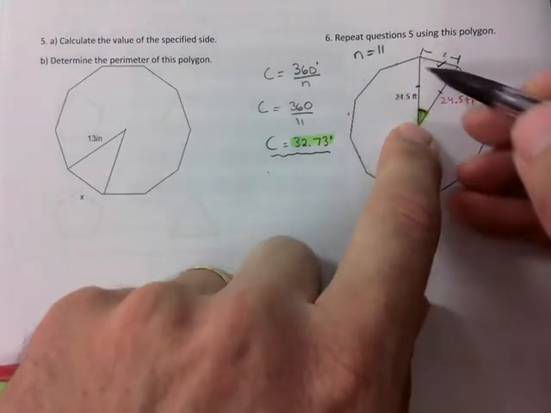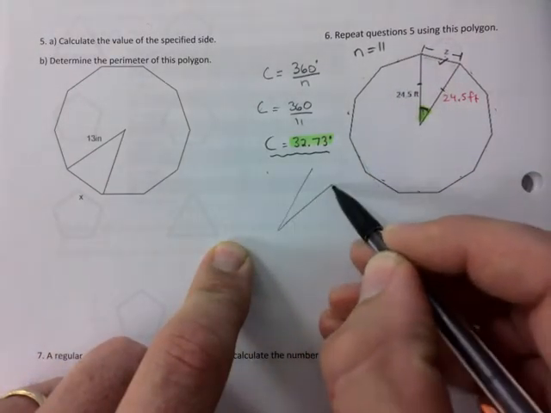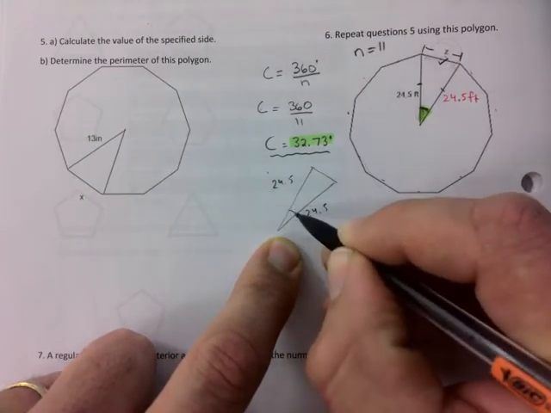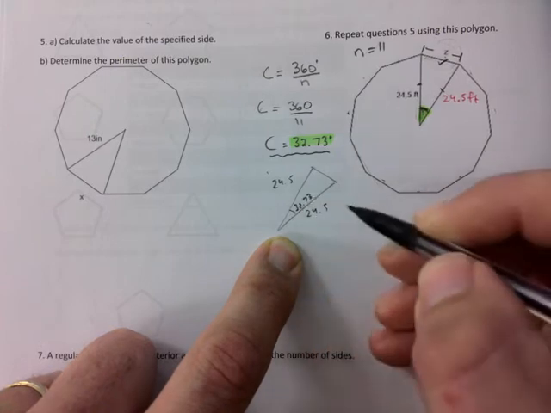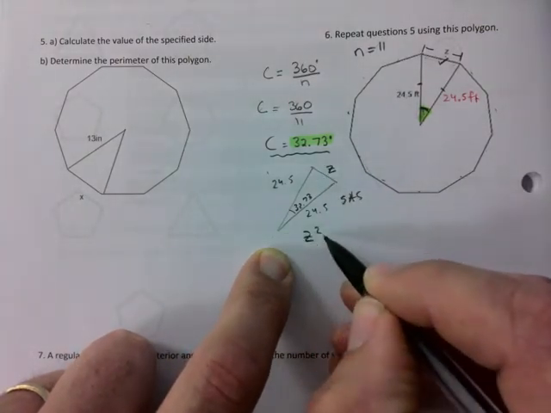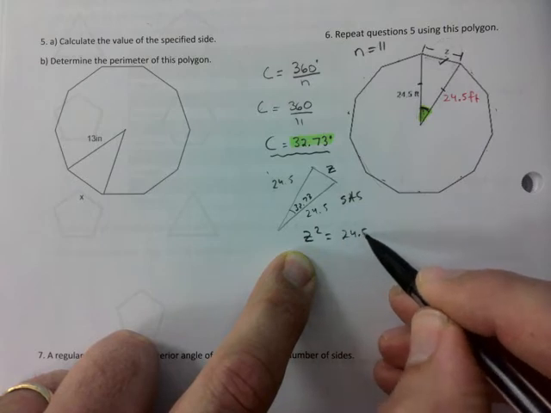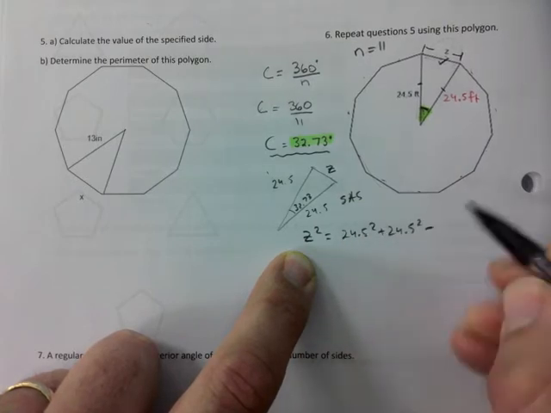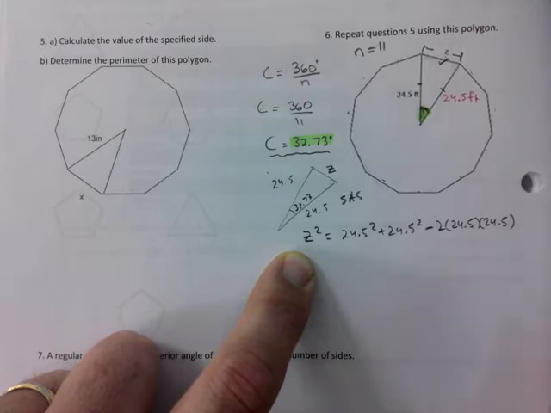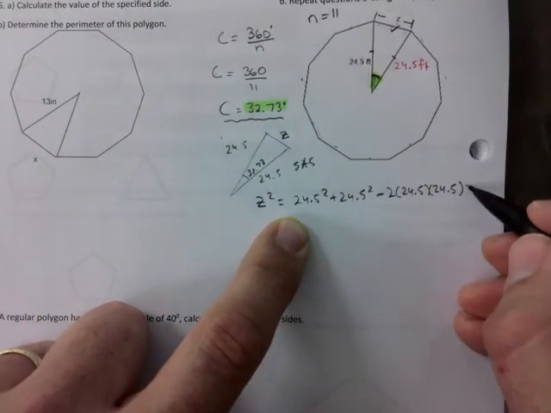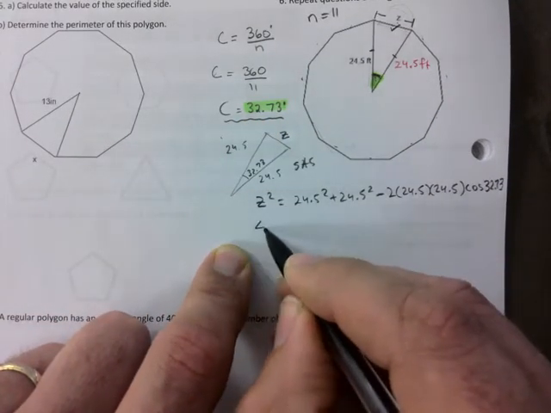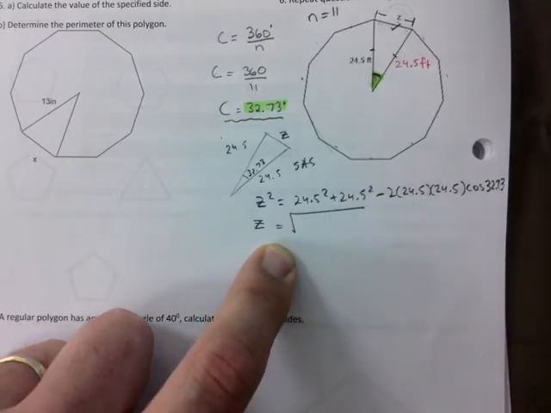Okay. So we have a side angle side, right? So we're going to write this down just for our notes. This is 32.73, side angle side. This is Z. So to find Z, obviously you square it, and then it's 24.5 squared plus 24.5 squared minus, you know the drill by now. If you watch the video, you know what's happening. You've tried this already, right? And then it's cosine of 32.73. So Z is the square root of all of that.